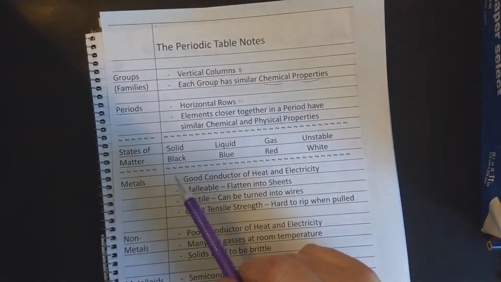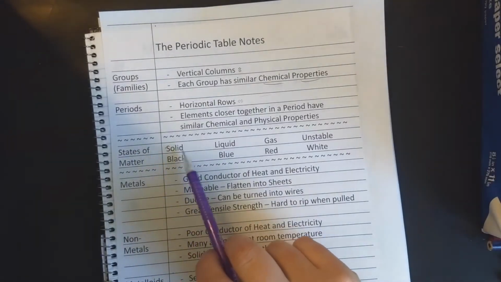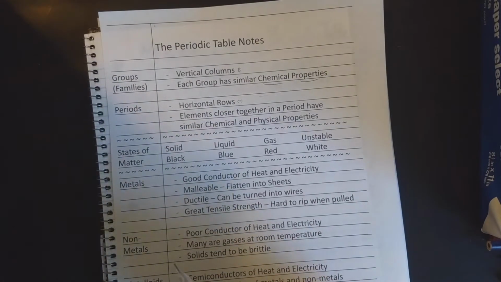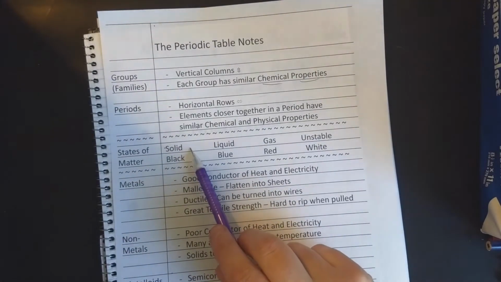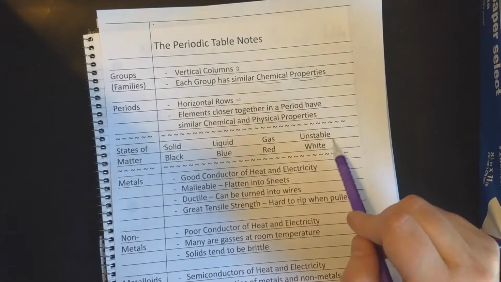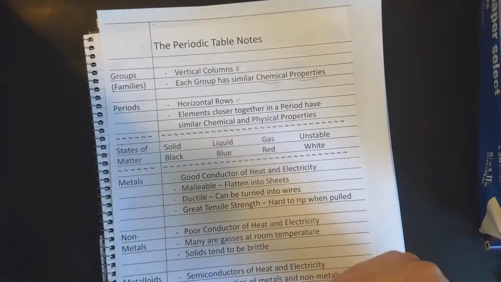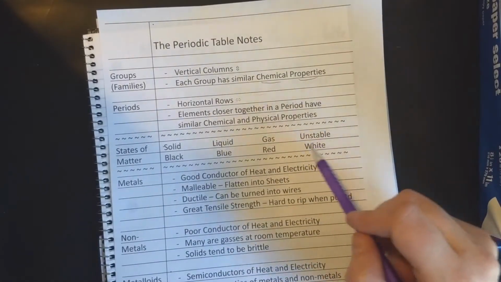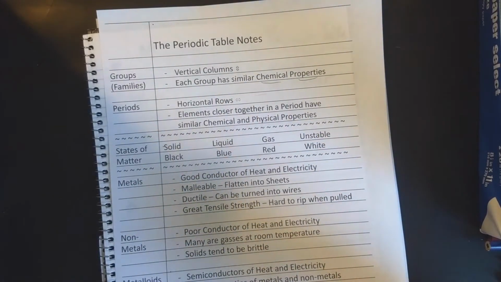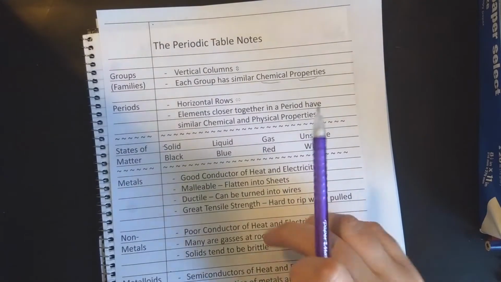Now, on our periodic table in the classroom, our states of matter are color-coded. So the periodic table tells us what state of matter an element is at room temperature. So if it's black, it's a solid. If it's blue, it's a liquid. If it's red, it's a gas. And if it's white, it's unstable. And we're going to color code that on ours. We're not going to worry about the unstable ones on ours, but you can see which ones are unstable on our periodic table in the classroom.